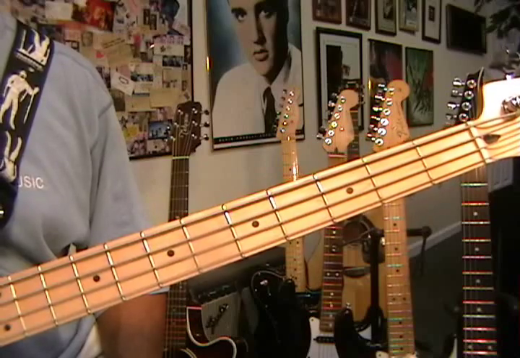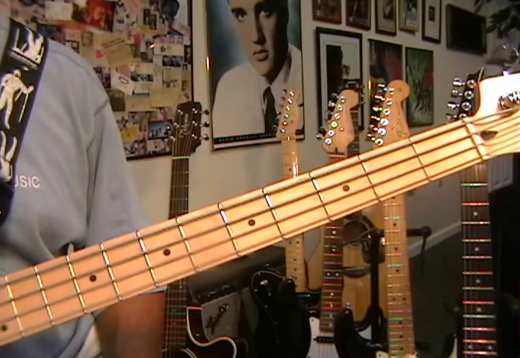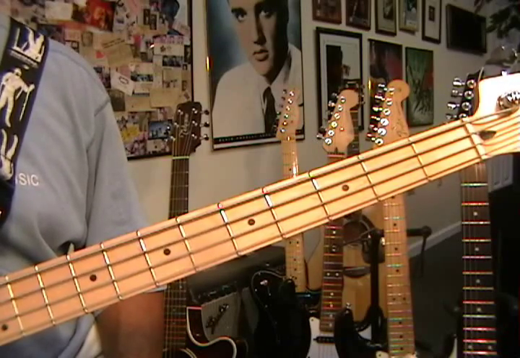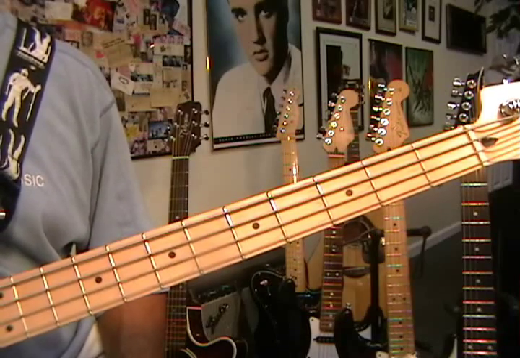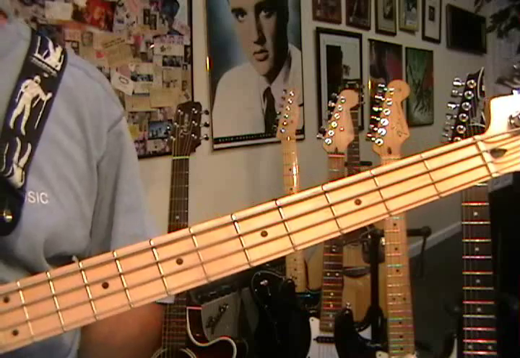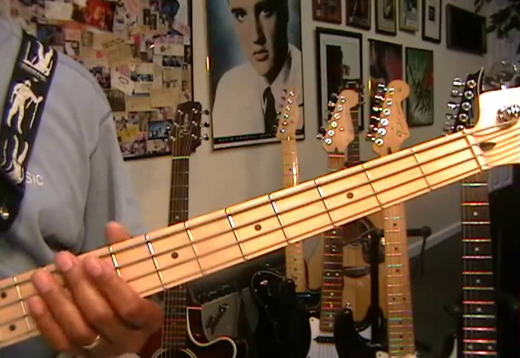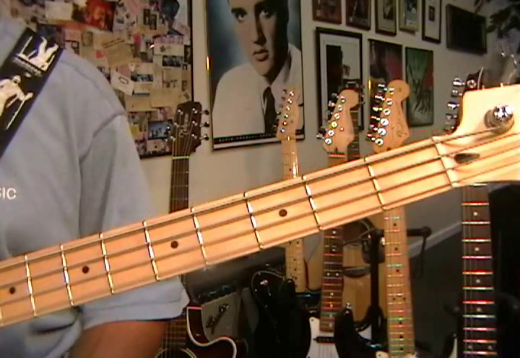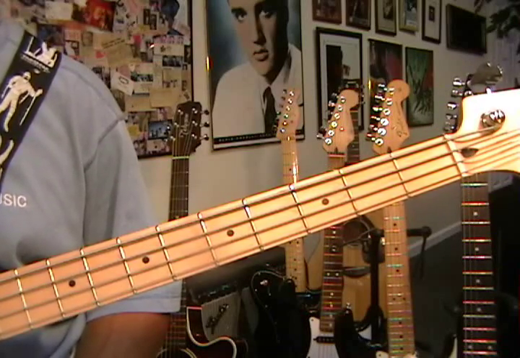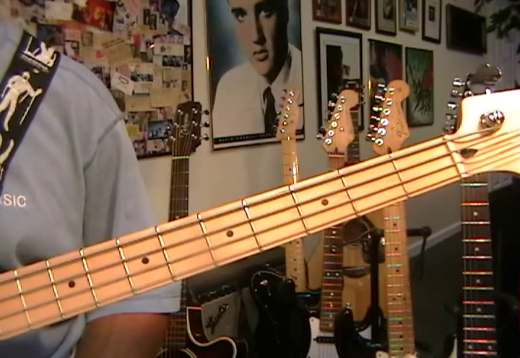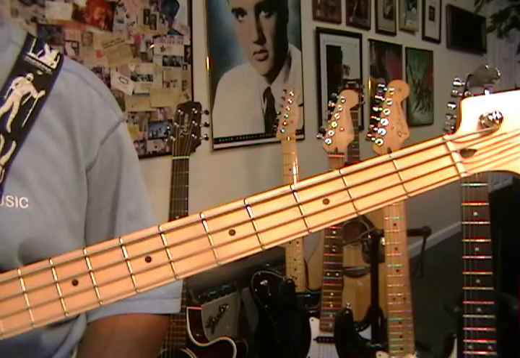Starting with the E string, E, F, G, A. A, B, C, D. D, E, F, and G. E, A, D, G. And that's how your bass is laid out. Study this video, study the chart. You won't have any problem finding any note you like on your bass.